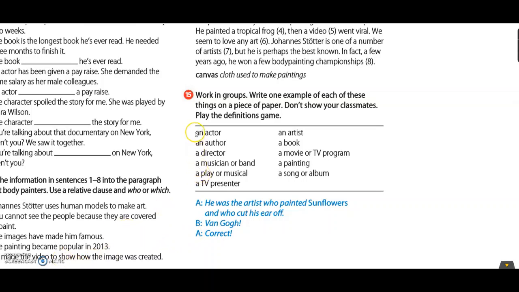Another example could be an actor. I'm going to use the example of an actor. So the example would be, he was the actor who had a scar on his forehead. Harry Potter, correct. That would be an example. So remember guys, choose 5 of these and do examples like here. Okay? And this will be the last exercise.